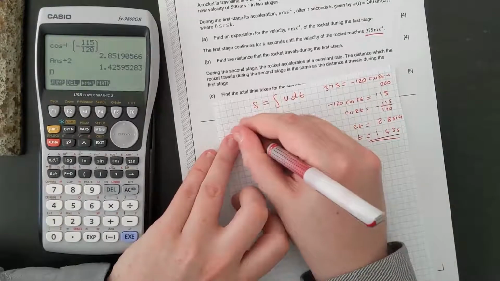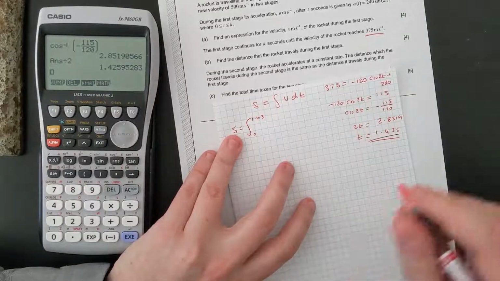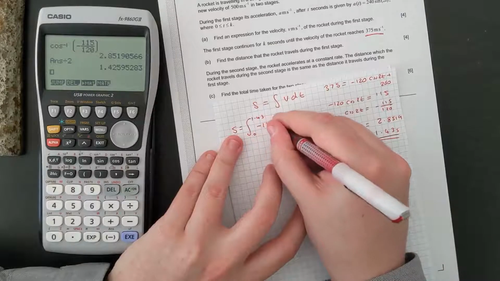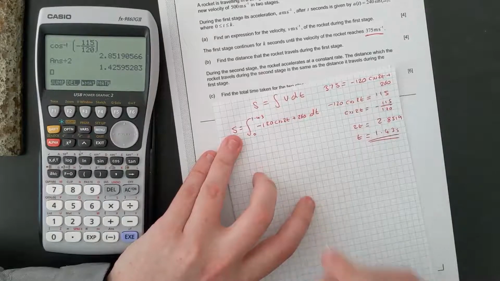So I know that my value for s is the integral between 0 and 1.43 of my velocity. So that's minus 120 cosine 2t plus 260 with respect to time.